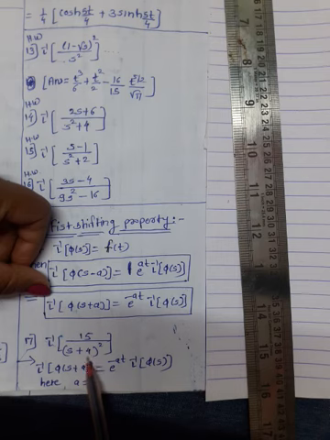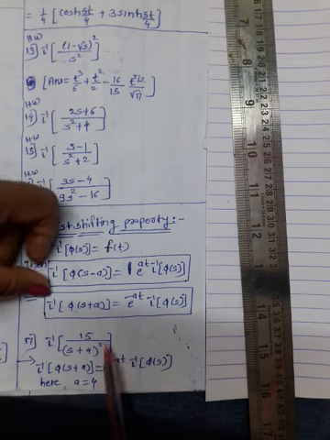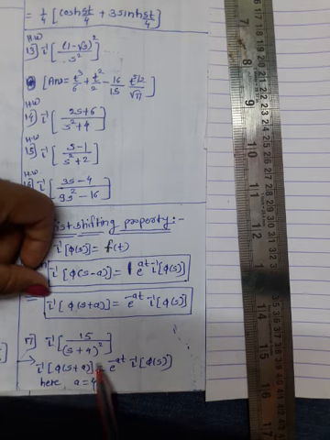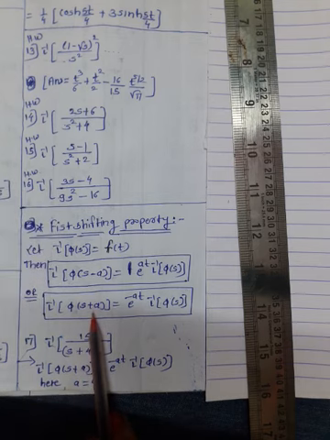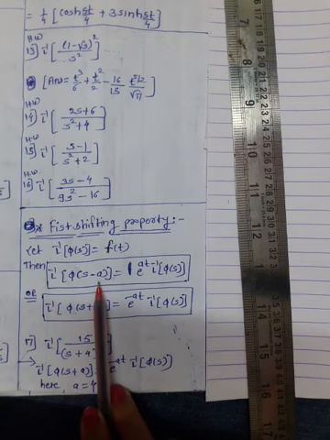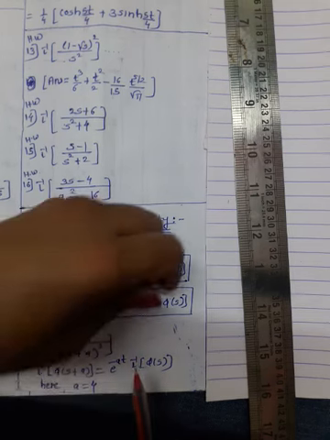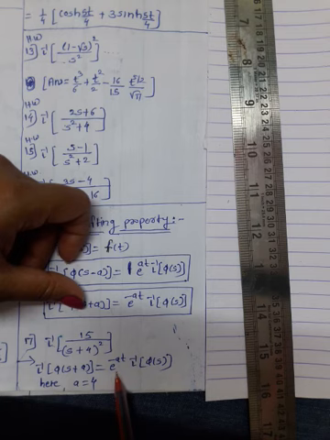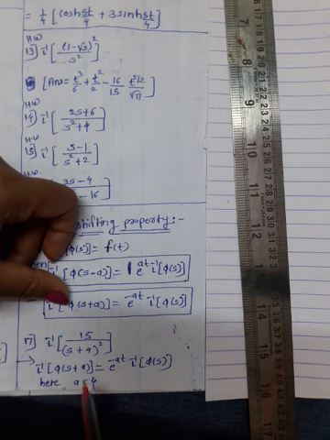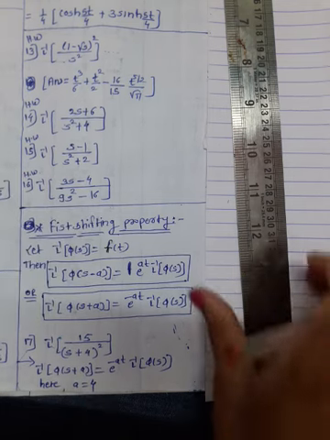Then this plus 4 can be taken outside using this property. First we have to write the property: let L inverse of phi of s plus a, if plus is there you can write the plus property, and you can write the minus a property for the minus sign also, is equal to e raised to minus at L inverse of phi of s. Yes, this is the property. Here a is equal to 4 in this example.